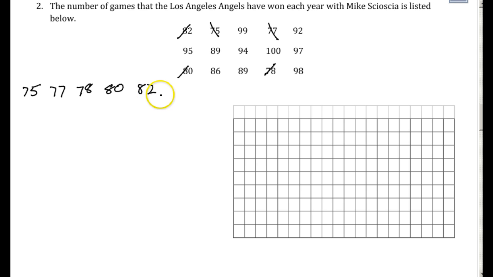Now, how do I know when to start my next row? How many do we have total? 15. So I want 8 and 7. So I'm on my 6th. All right, so 82 then 86. 89. Okay, and that's how many? 7, so one more, which is 89 again. Okay, now new row, 92.